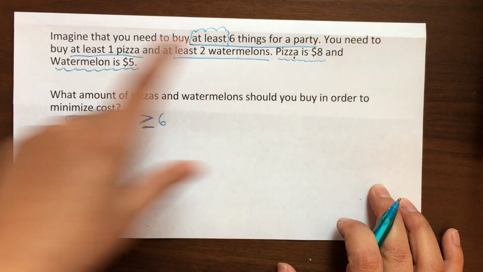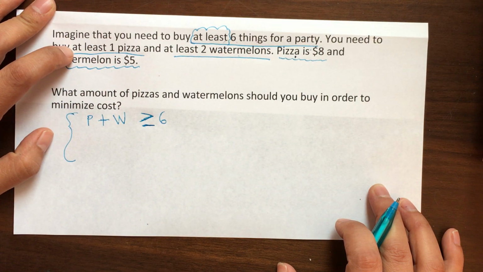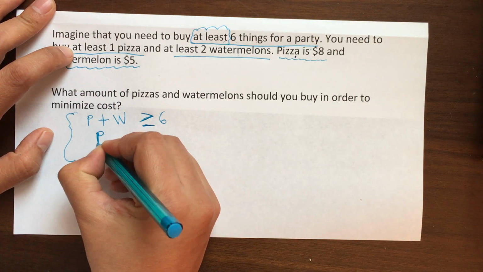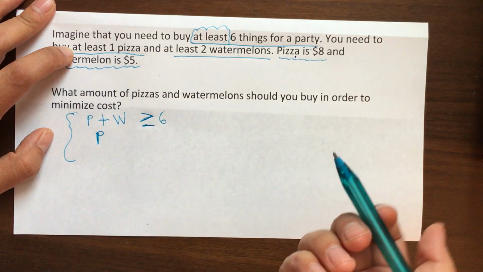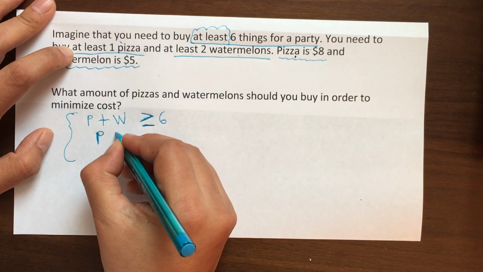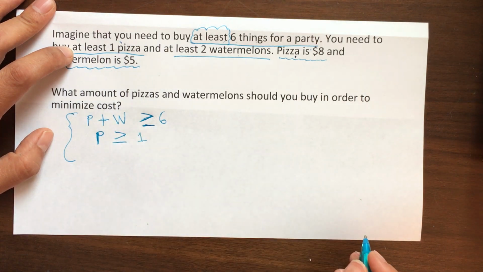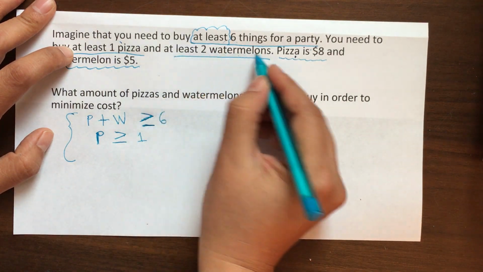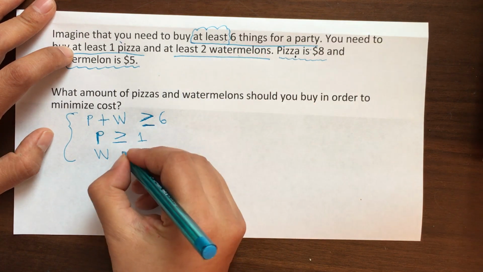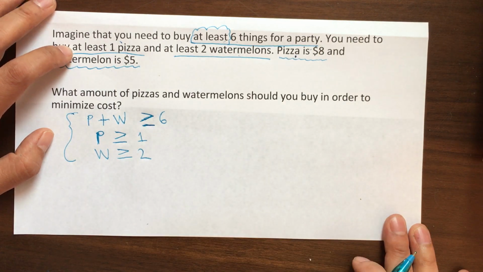Then it says you need to buy at least 1 pizza. Again, that word at least means greater than or equal to. So the pizzas that I get, remember that in the previous lesson we were just saying hamburgers is greater or equal than 0. In here they're telling us at least 1 pizza. So it has to be greater or equal than 1 pizza. My watermelons have to be at least 2 of them. So at least means greater or equal than 2 watermelons.